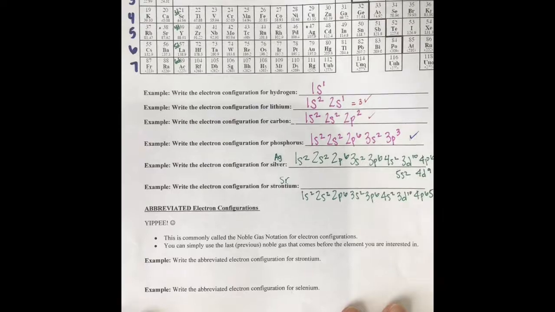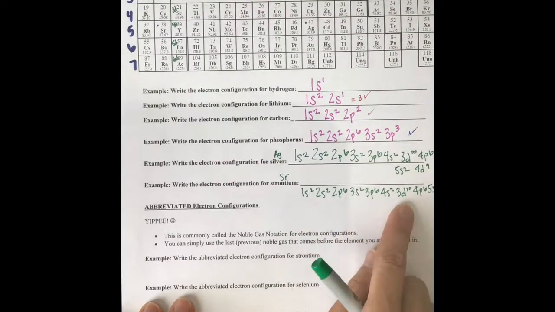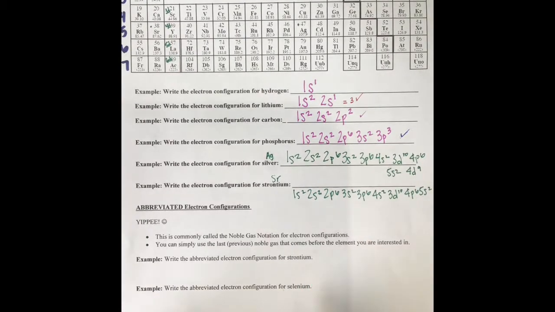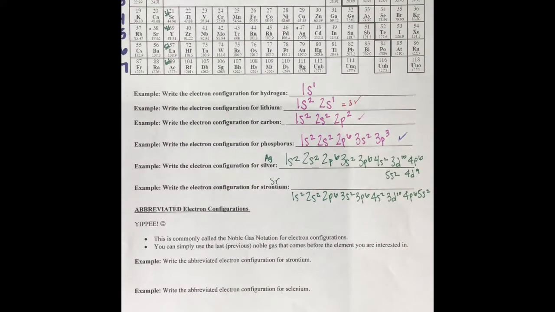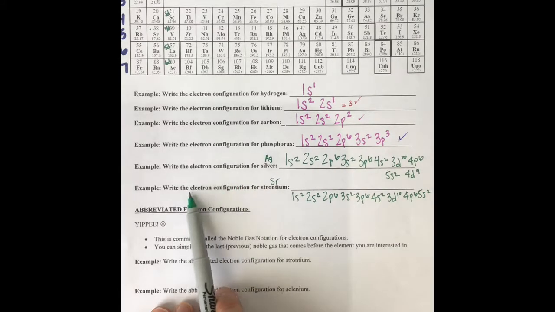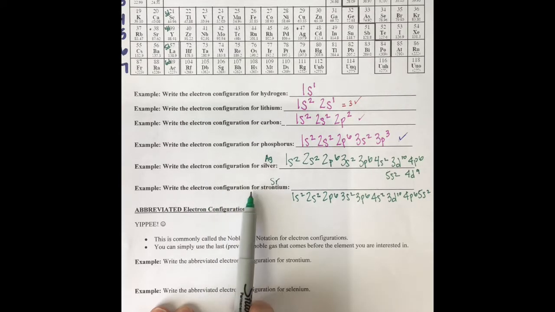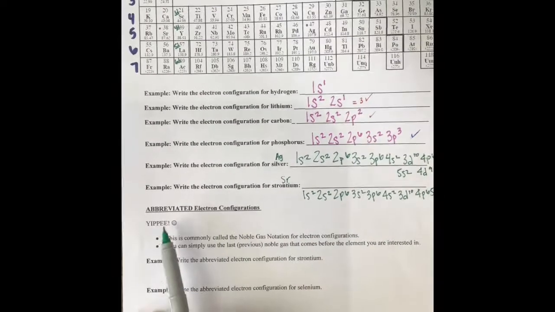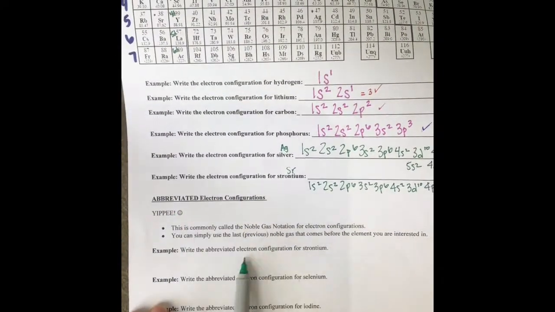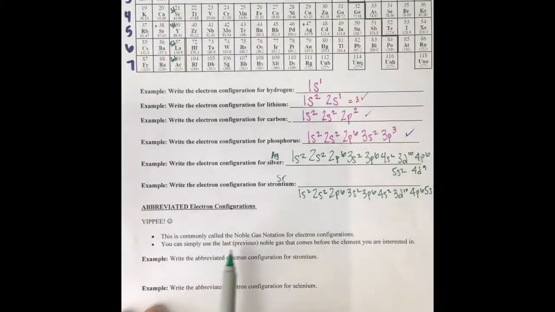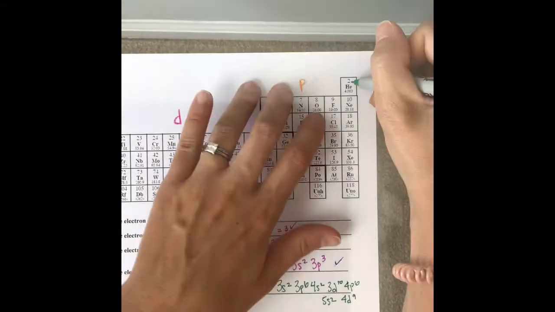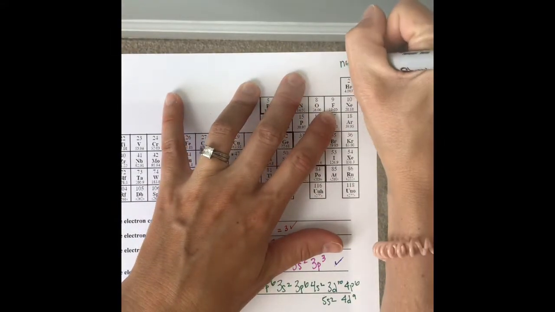Okay, well, these can get kind of lengthy, and once you get the rhythm down, it can get very, very repetitive. So, luckily there is an abbreviated electron configuration, which means that you can write it shorthand. For this class, if it says write the electron configuration or the full electron configuration, your teachers probably expect you to write the full thing out. If they've said you may use the abbreviated form, then this is what you can do. This is also called the noble gas notation. Remember, our noble gases are right here in this last column.